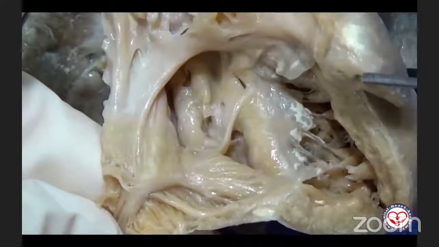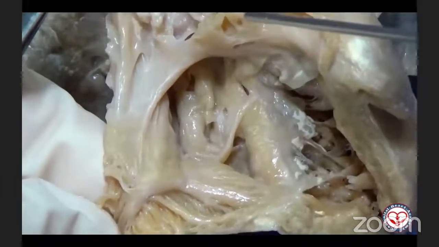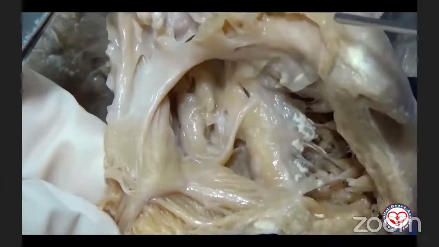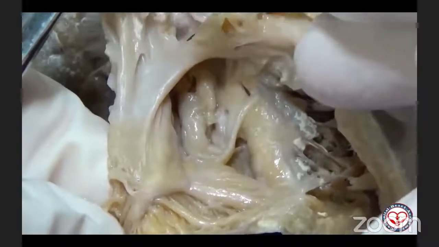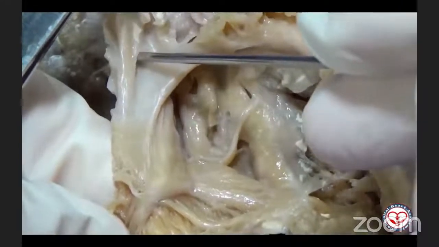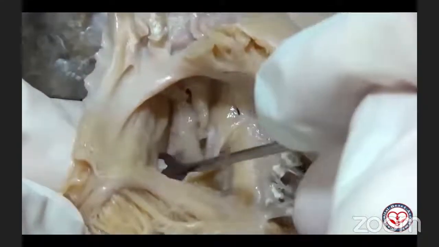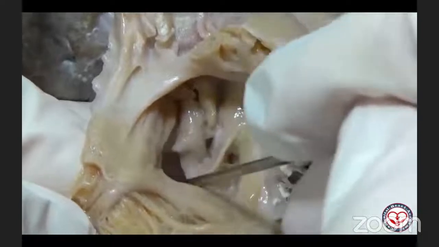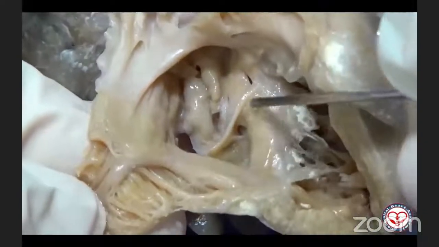Here we're looking at the right atrioventricular junction in a heart that has hypoplastic left heart syndrome with severe mitral stenosis and aortic atresia. Here is the superior caval vein joining the roof of the right atrium, and that's the bifurcation of the azygos vein. The inferior caval vein has not been opened across, so there we see it as it joins the floor of the right atrium.